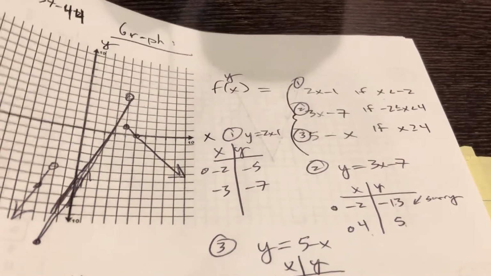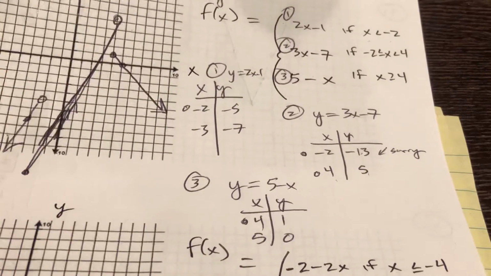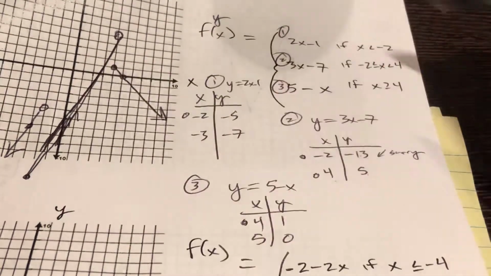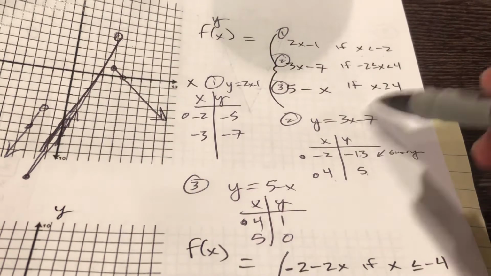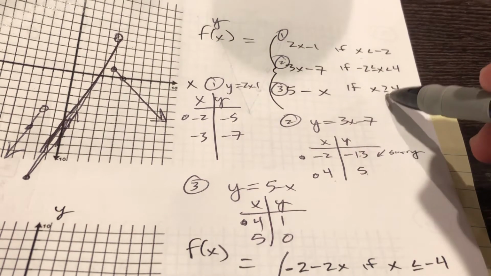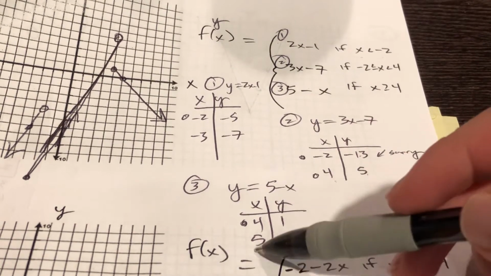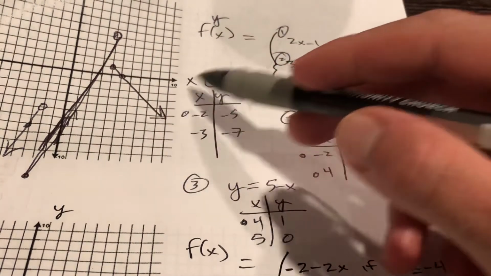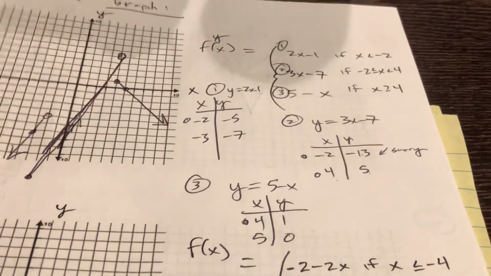And your third equation is y equals 5 minus x. X is greater than or equal to 4. There's going to be an open circle there, closed circle there. Closed circle at 4 because x is allowed to be 4, greater than or equal to. Plug 4 in for x, plug 5 in for x. 4, 1, 5, 0, just continue on. Right there.